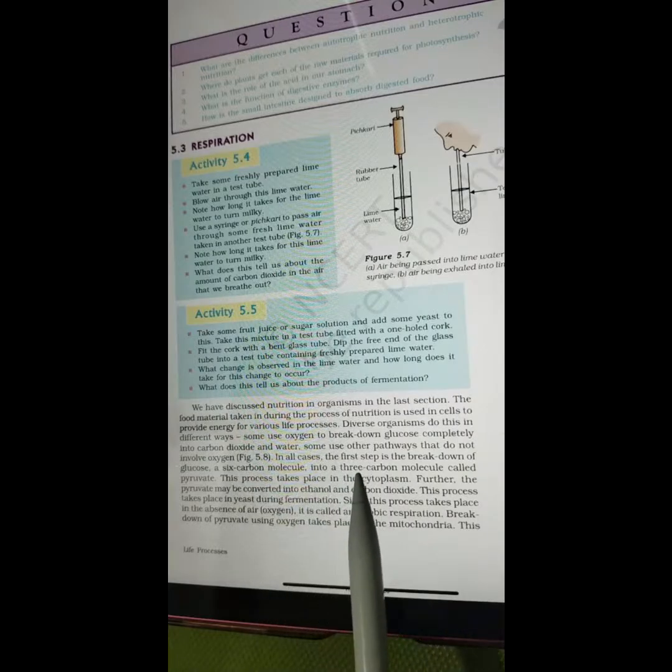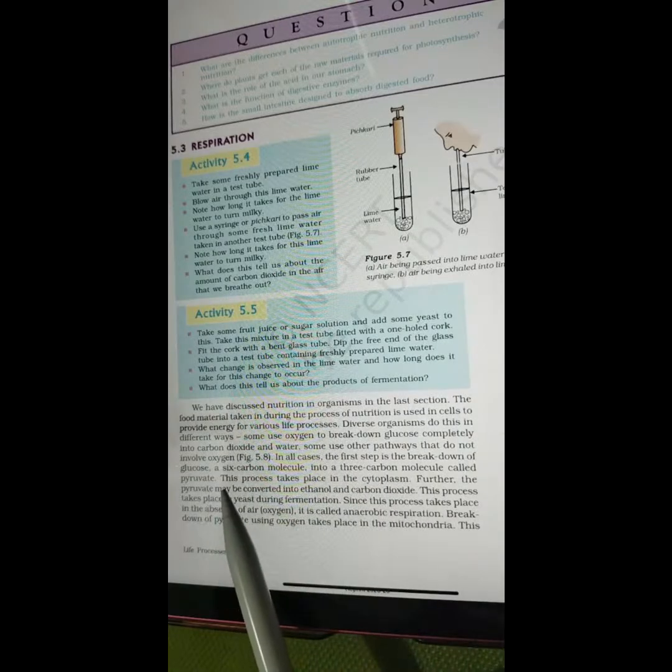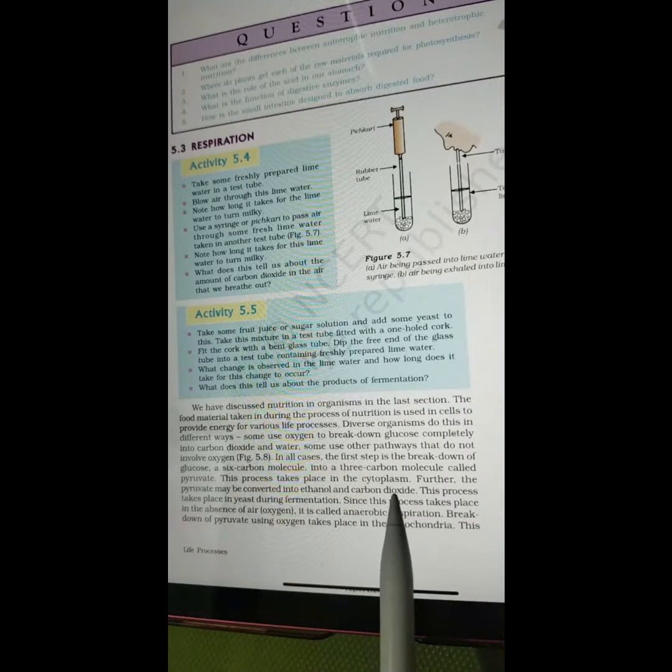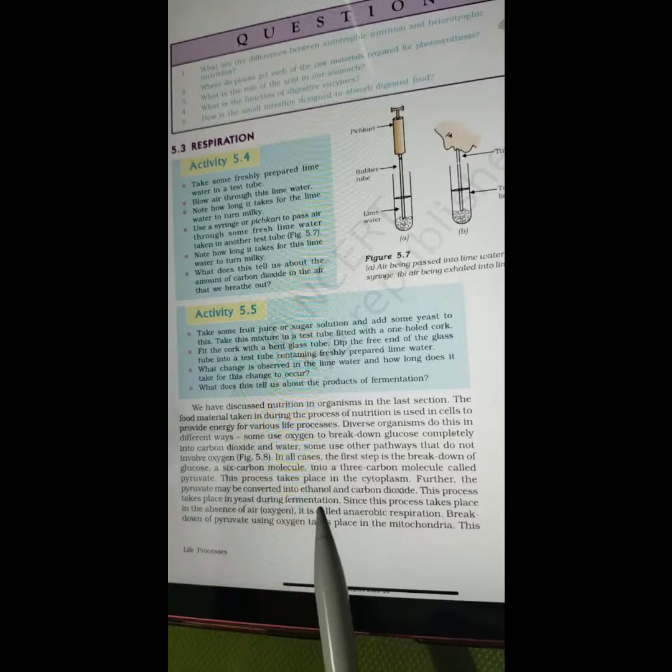In all cases, the first step is the breakdown of glucose, a 6 carbon molecule, into a 3 carbon molecule called pyruvate. This process takes place in the cytoplasm. Further, the pyruvate may be converted into ethanol and carbon dioxide. This process takes place in yeast during fermentation. Since this process takes place in the absence of air or oxygen, it is called anaerobic respiration.